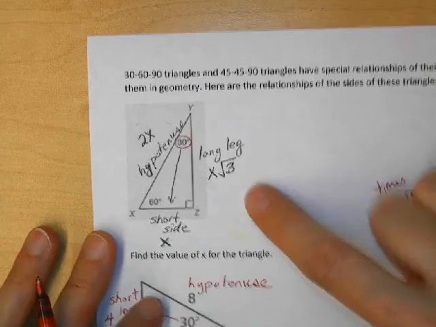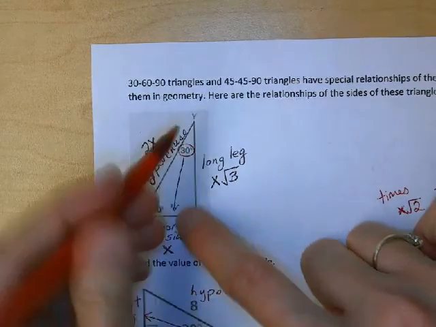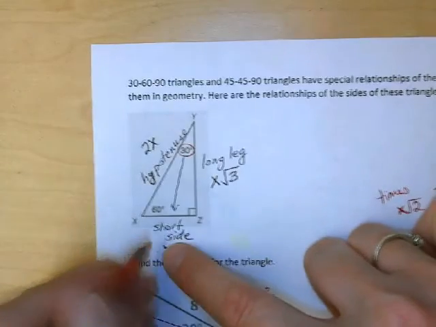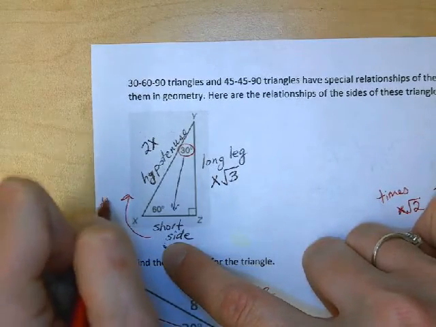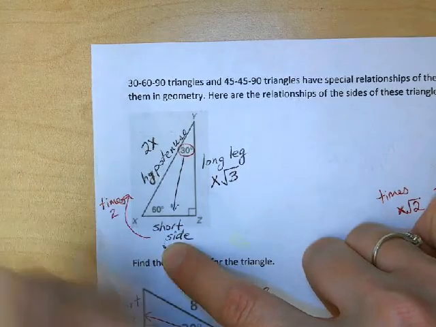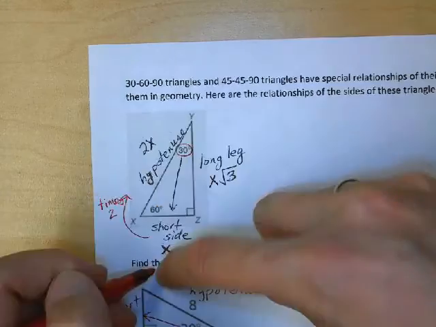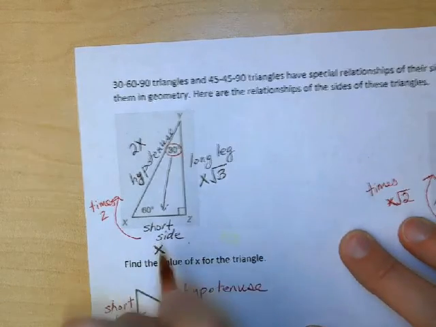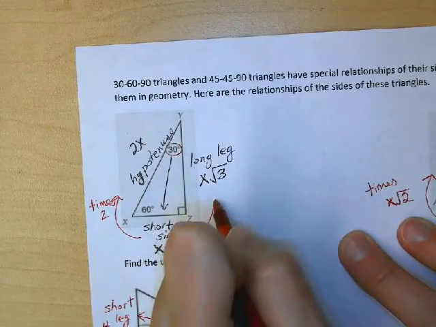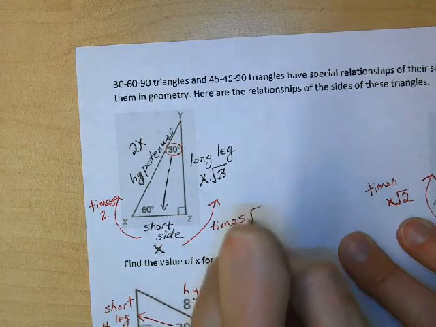Alright, so let's go back to our original picture. It might help. I think it's easiest if you have the short side and you're going this way, then you times by 2 to get the hypotenuse twice as big. But if you go the other way, you divide. Same thing here. If you have the short side and you're going to find this, then you times by square root of 3.